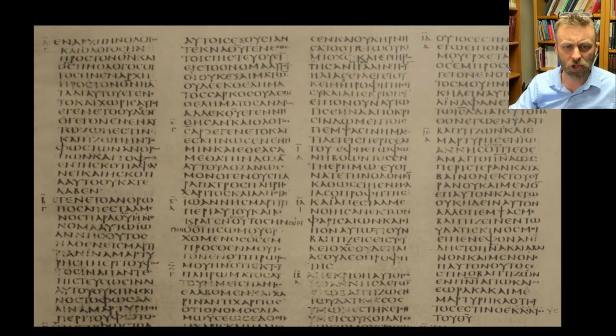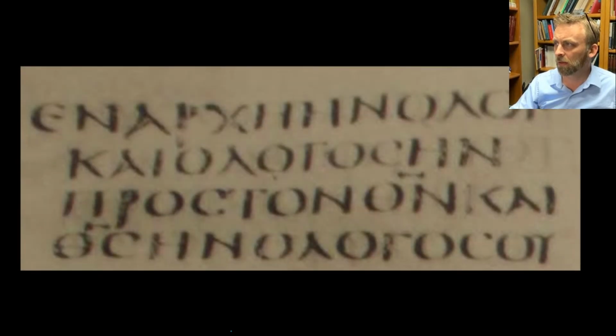Okay. And just zooming in, if you look up here, there is the text that we're looking at. And I zoomed in for you. It's a little blurry. Sorry about that. Go over here, please. There we go. So epsilon, nu, N, alpha.